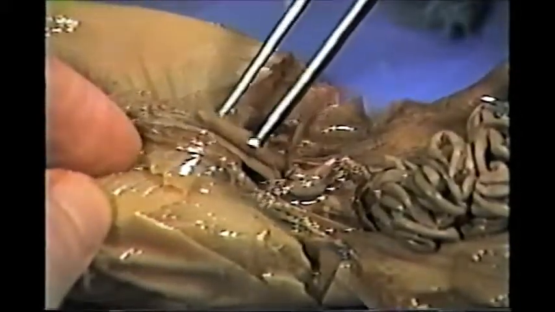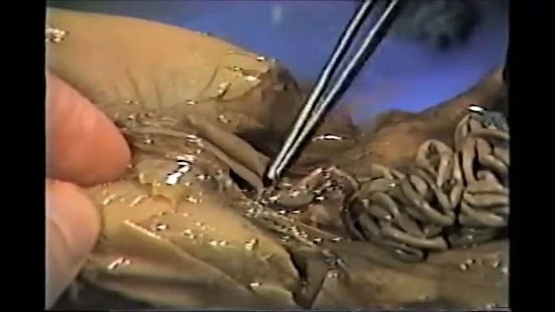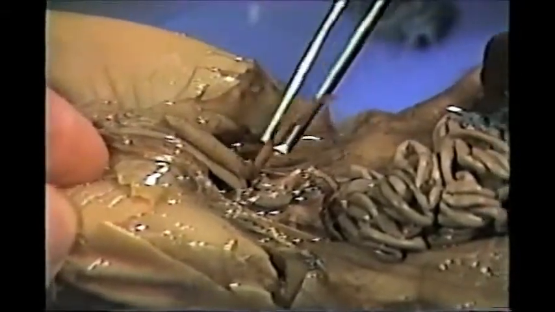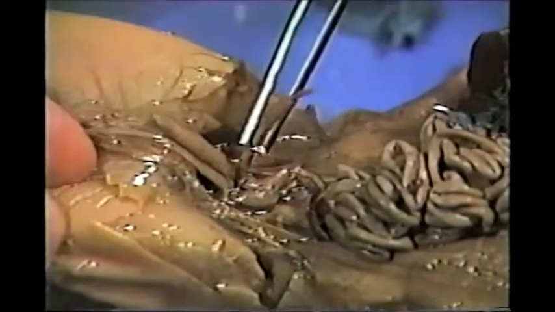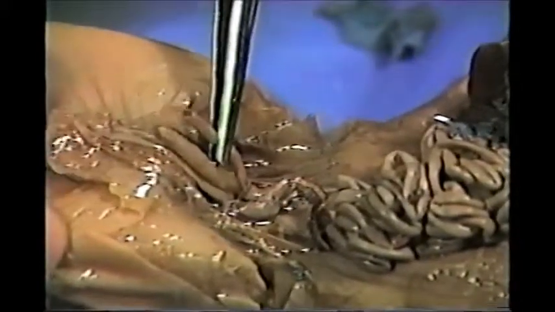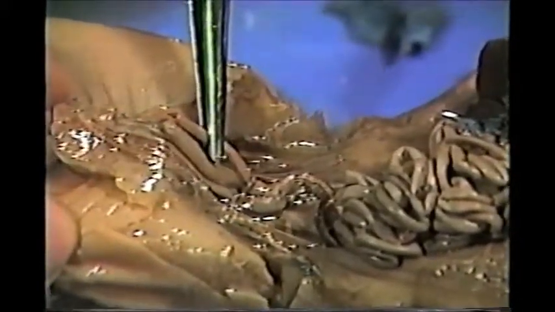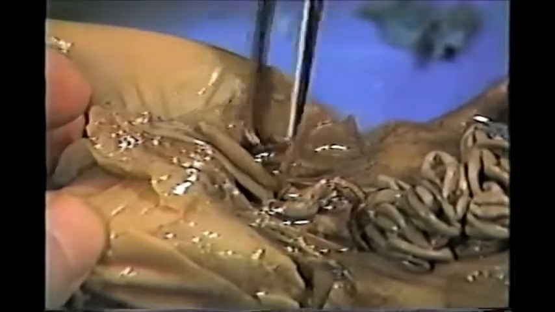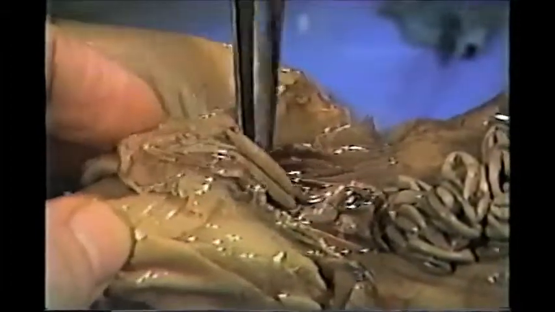This is the urinary bladder. It looks like an upright vacuum cleaner bag. And this is an artery, a vein, one of the umbilical veins, that are going from the umbilical cord to the fetus.